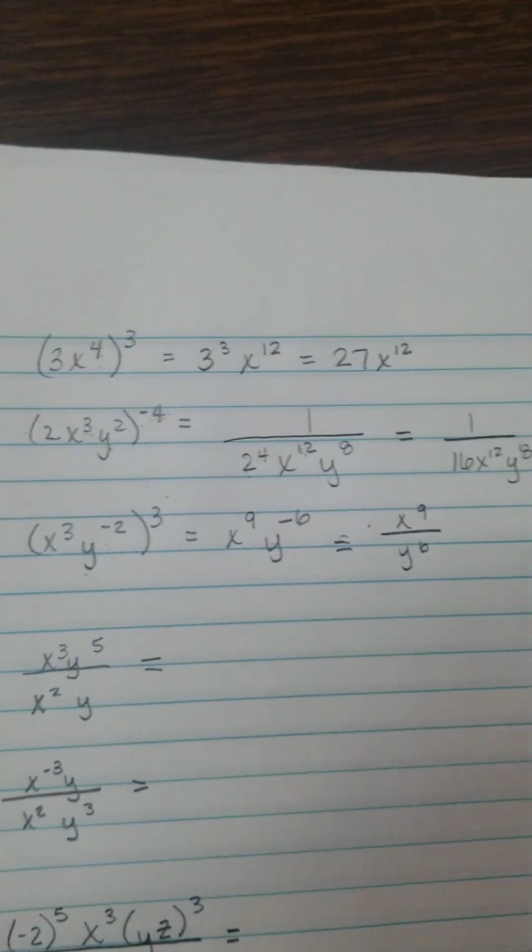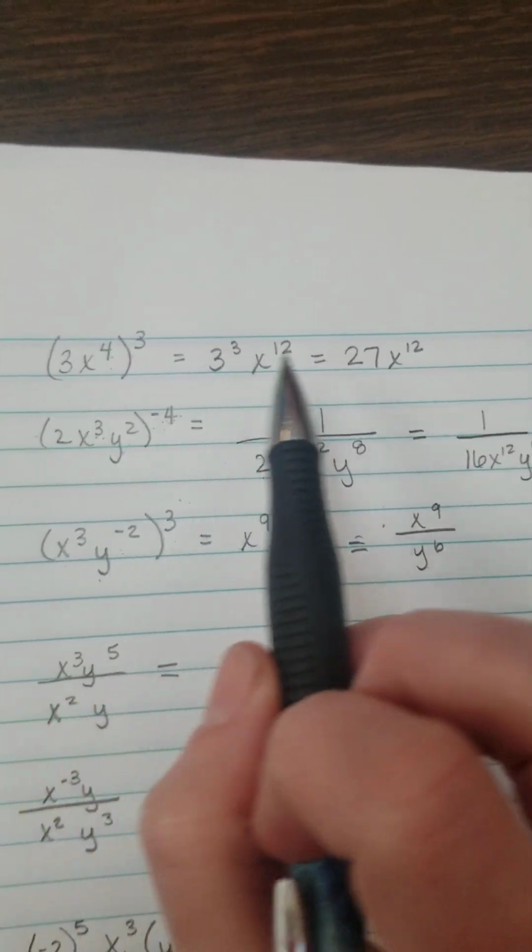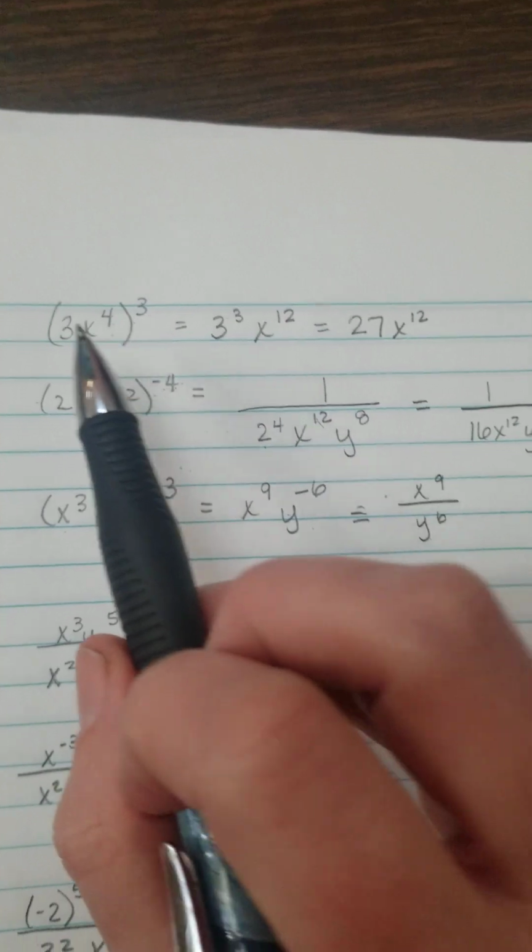Okay, let's solve some of those trickier ones that are in that homework assignment. So we're going to start with the smaller ones. We're going to move up to the bigger ones.